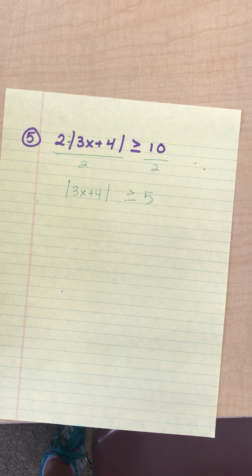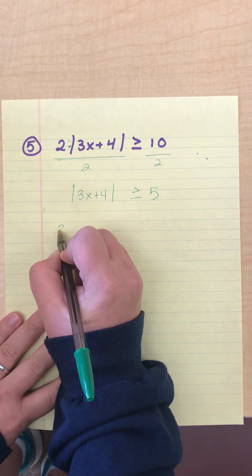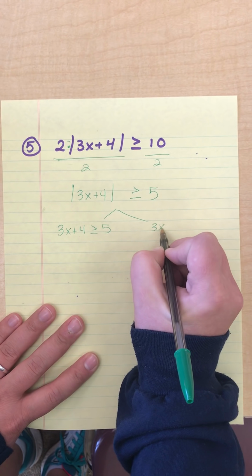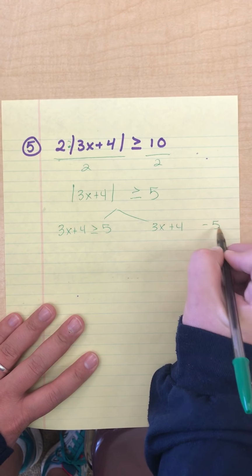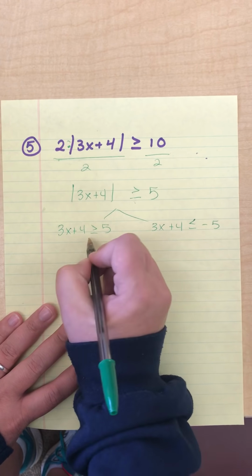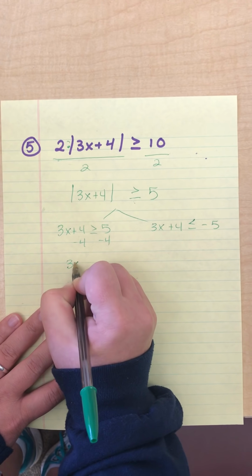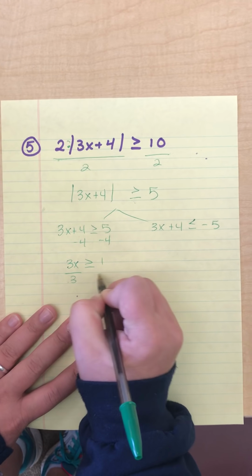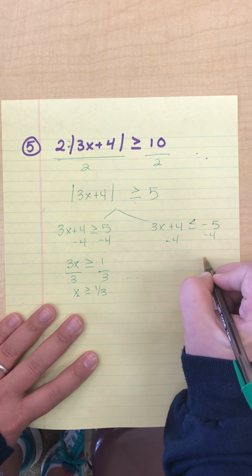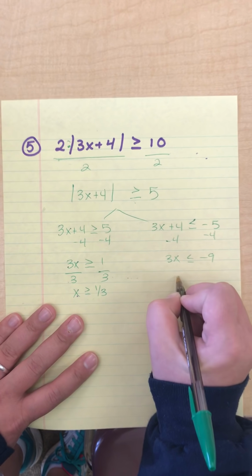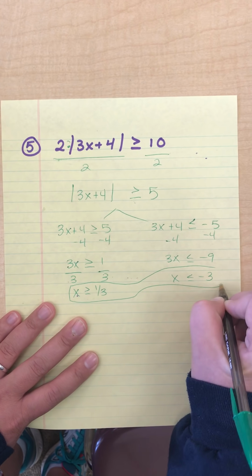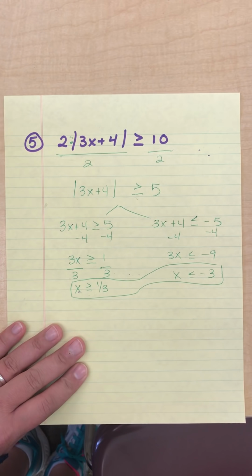Okay, step 2, make 2 equations, or in this case, inequalities. First one, 3x plus 4 is greater than or equal to 5. Your second one, 3x plus 4, and that's going to be a negative 5 then, and we're also going to flip this symbol. And then solve. And then here, same exact thing, we get negative 9. And so x is less than or equal to negative 3. And we didn't have to flip any symbols here solving because this wasn't a negative 3 at all.